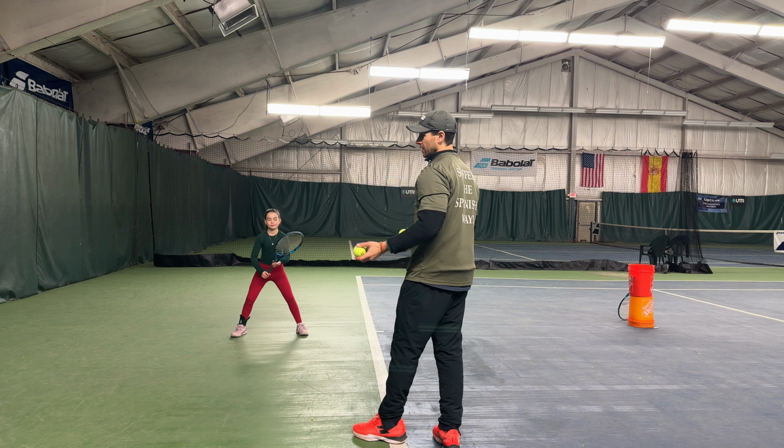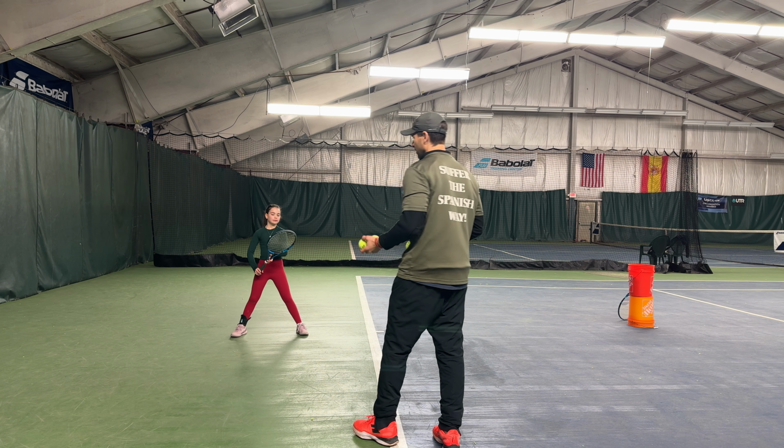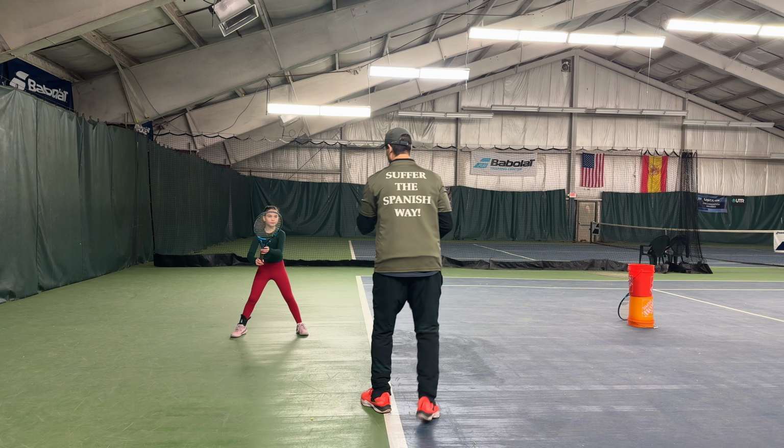You want to see how low the racket is getting below the ball. It should be at least 6 inches to 12 inches below the ball, but you don't want to go excessively below the ball. That's something you would want to correct if the hand or the racket goes excessively below the ball. Let's see where you're at, Sophia.